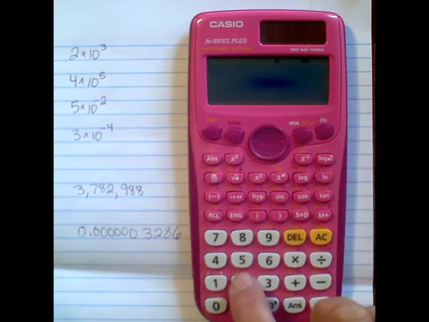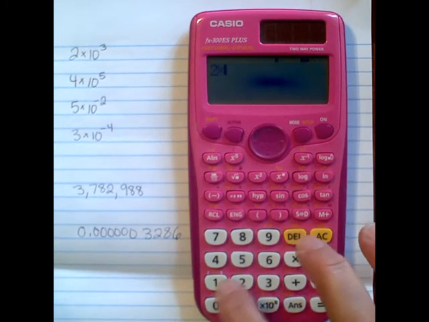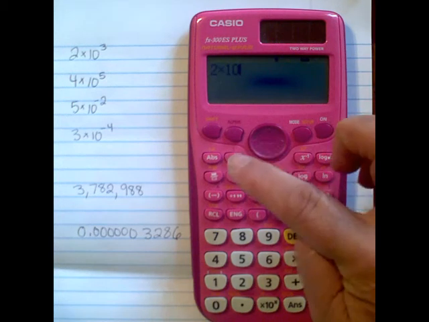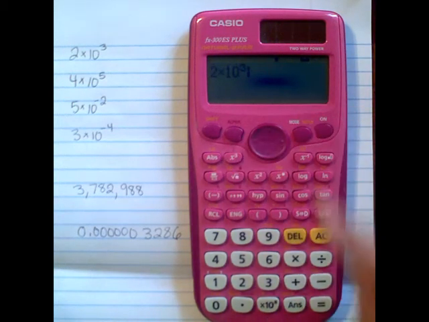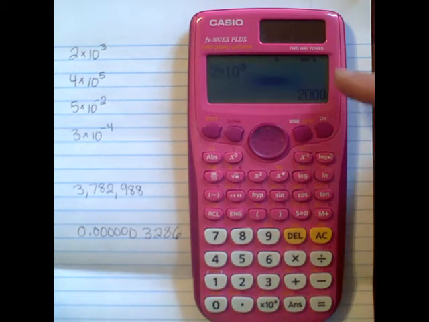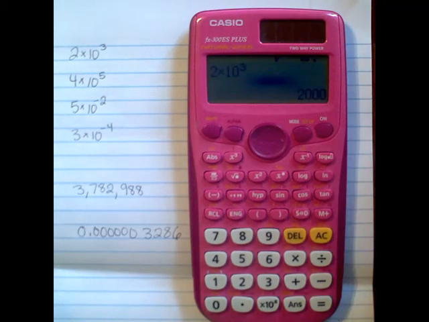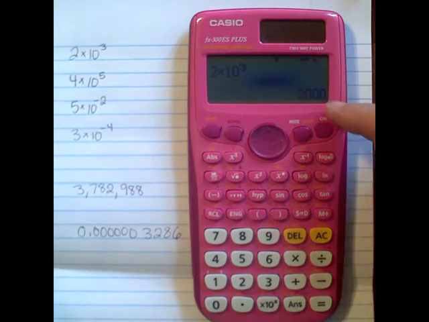We can say 2 times, and we can say 10, and we can hit the X third button right here and hit equal, and it's going to give us our standard number. Now this calculator is in its normal mode, like you would get a calculator if someone's cleared it. Okay, this is its normal mode.